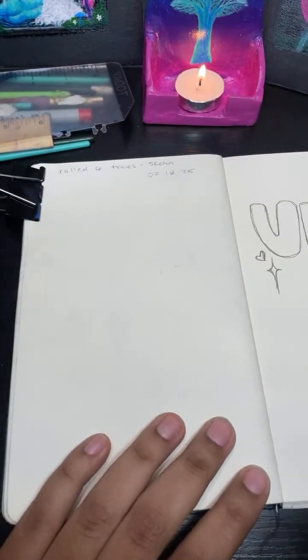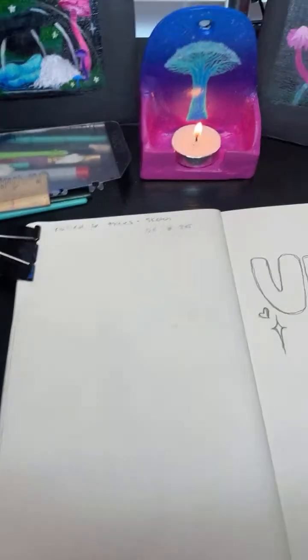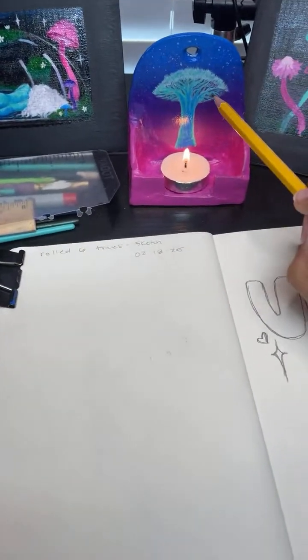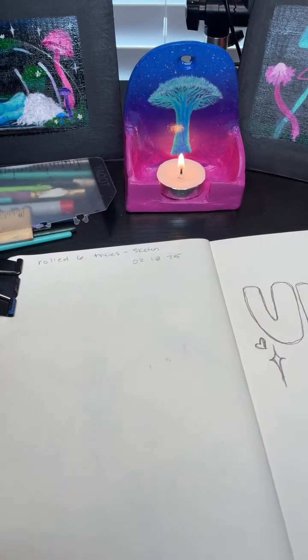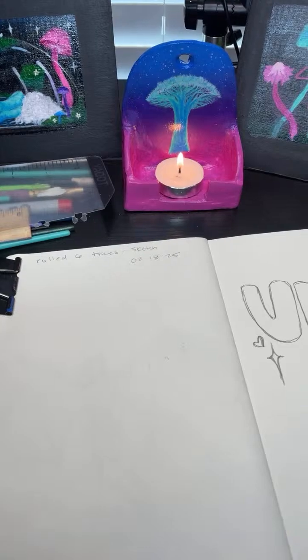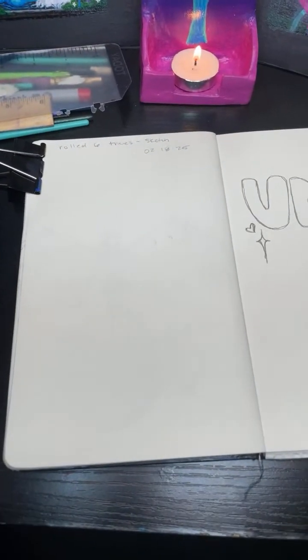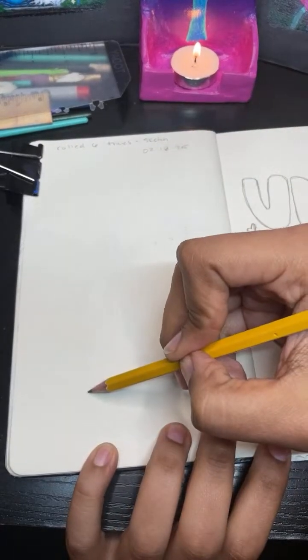Okay, I got distracted. You over here distracting me. I'm supposed to be making a dragon's blood tree. This is a dragon's blood tree, by the way. It doesn't look like this in real life. It looks like a regular tree or whatever. But it does have blood sap, or really dark red sap. And that's why they call it dragon's blood tree. So I'm going to make one of those.